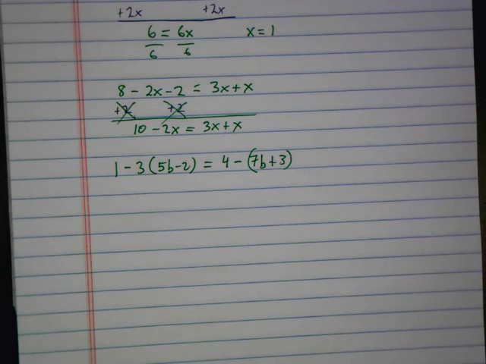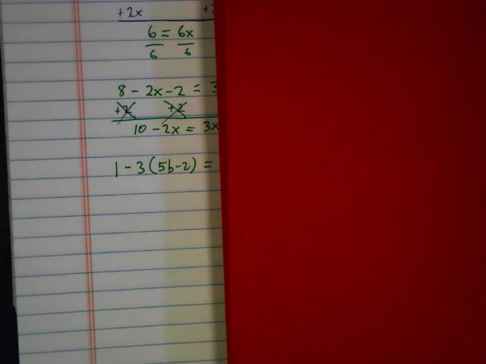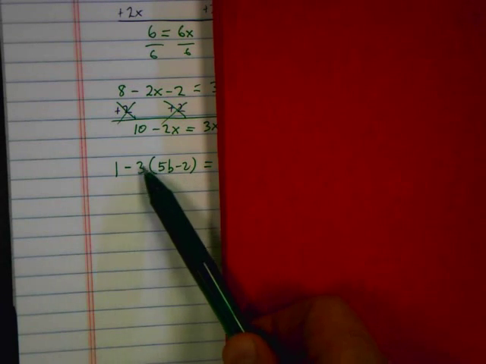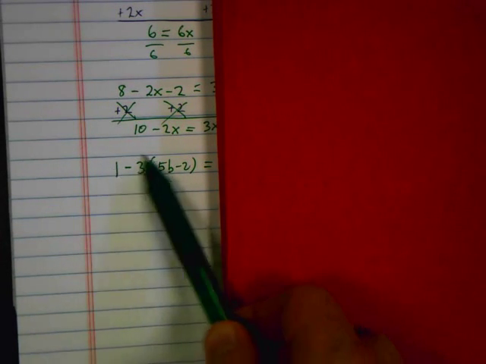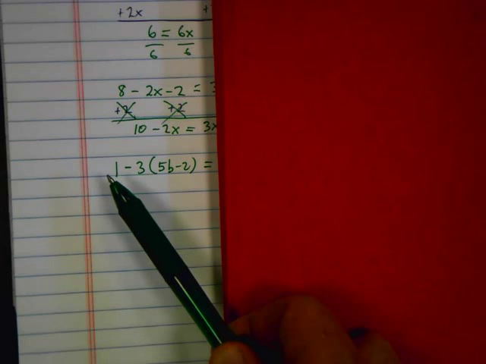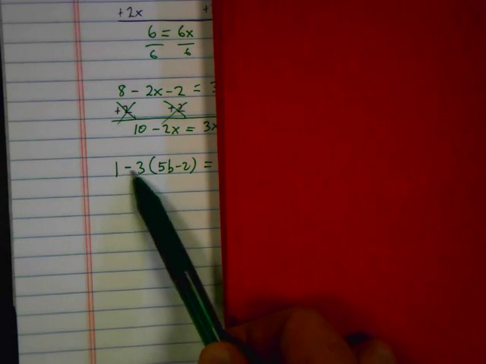So for just a minute here, let's forget about the right-hand side altogether, and we just look at the left-hand side. What would you do to clean up the left-hand side? Multiply negative 3 by 5b and negative 2. Multiply the negative 3 into the 5b minus 2. How come you don't do 1 minus 3 first and write that as minus 2? You gotta get rid of the parentheses first. It's the order of operations, right? Order of operations, what comes first? Multiply or subtract? Multiply comes first. And again, that's a common mistake. I'll see people write negative 2 right there.